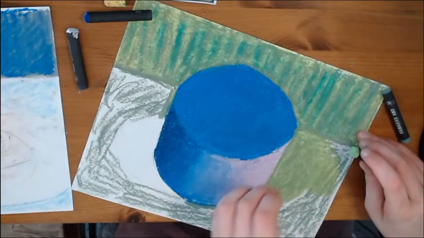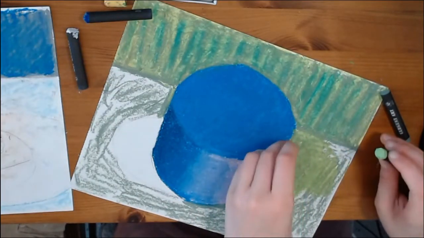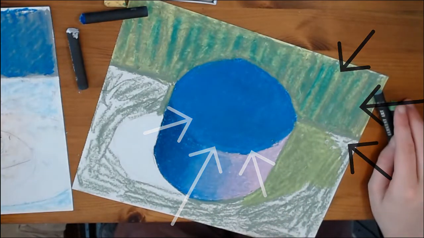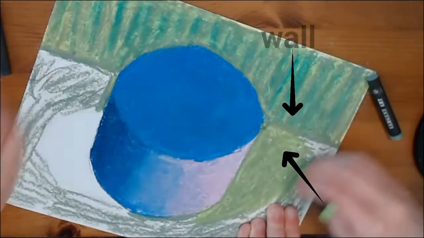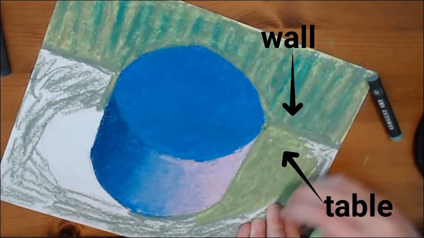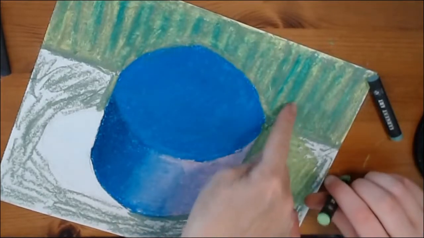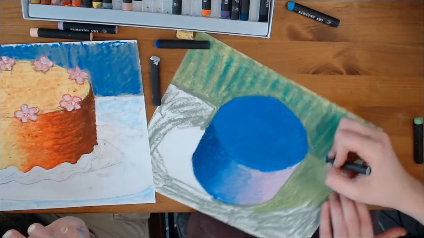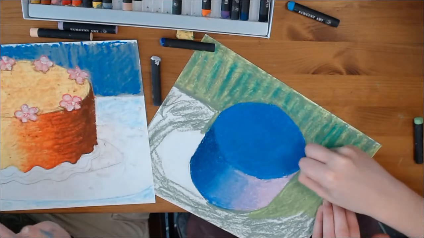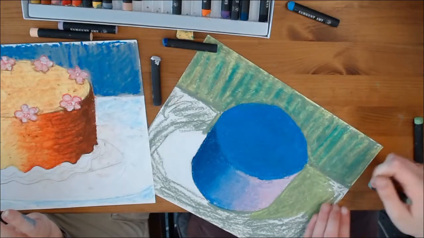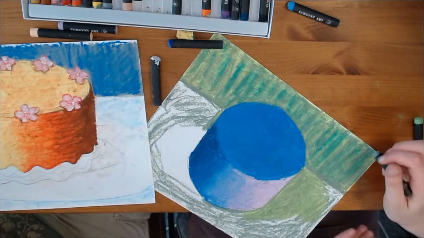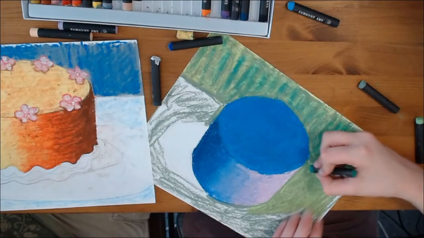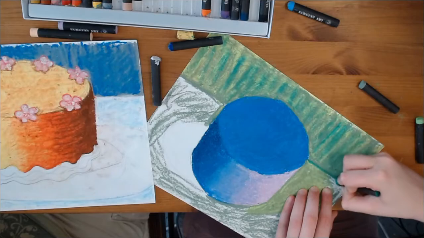So Aurora, you have created great high contrast between the cake and the background, and you've created low contrast between the two parts of your background. If you would like to raise the contrast between the table and the wall, how would you choose to do that? I was thinking I could just draw this line more clearly between them as a kind of shadow on the wall. Then what I would do is use a darker color. You might want to add a much darker color, and then not use that color in the tablecloth.